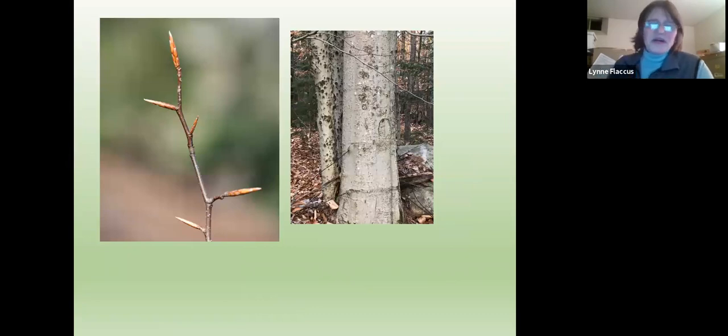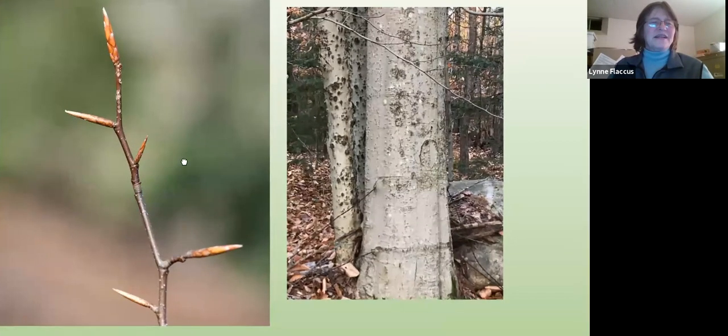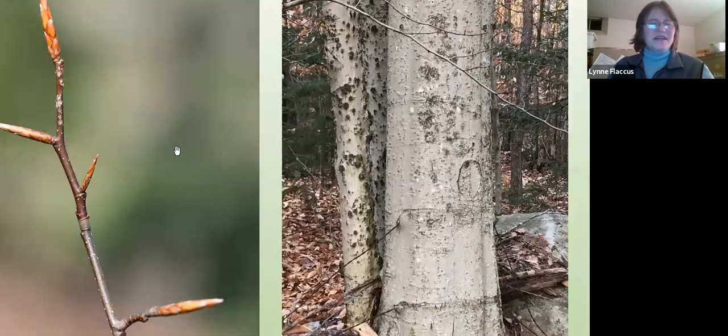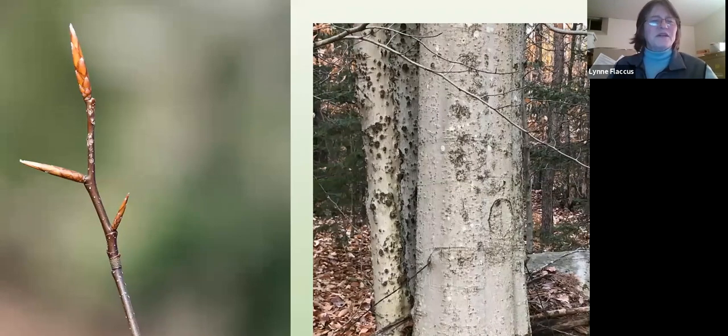So jumping to alternate branching patterns, this is a very distinctive one. Very long, pointy, sharp buds with very distinctive scales. If you look closely, you can see the scales on these are quite distinctive. And I like to remember this one by thinking that it would be a son of a beech to sit on them. American beech has very pointy buds.